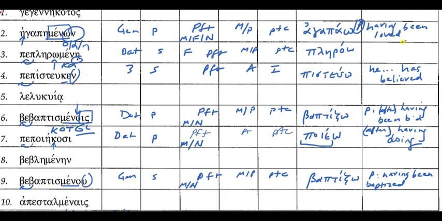And to translate this, how might I translate it? Okay, good. Using the passive translation, after having been filled or fulfilled. Okay? All right. Any other questions on this?